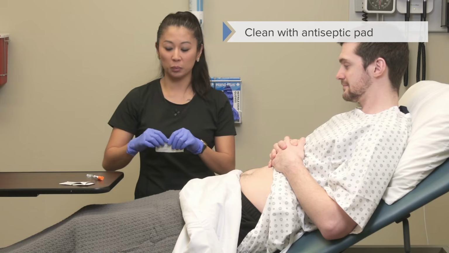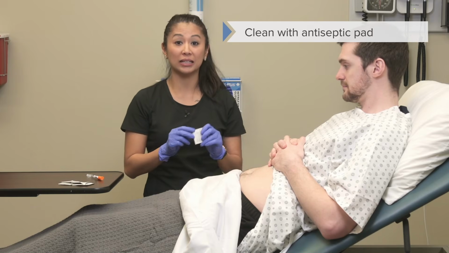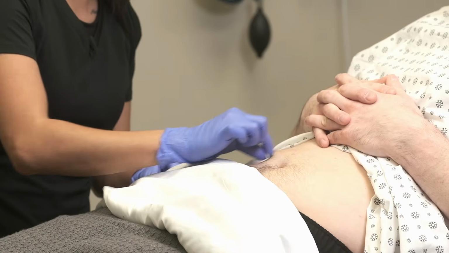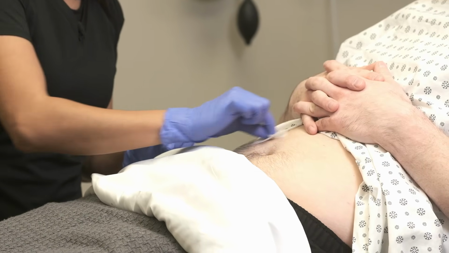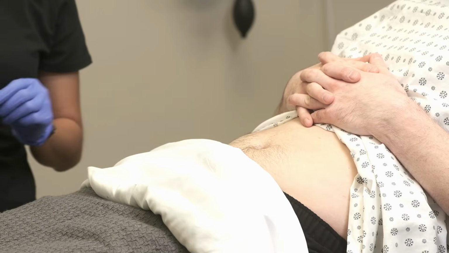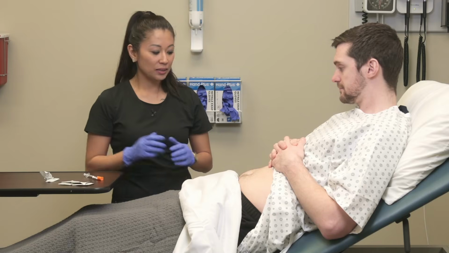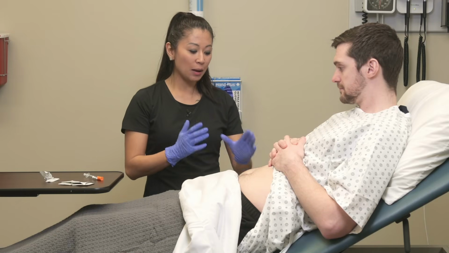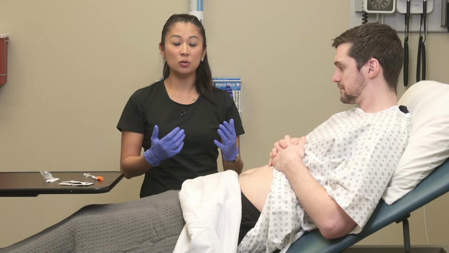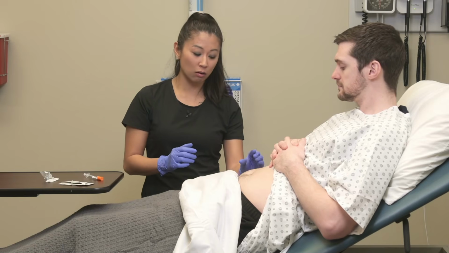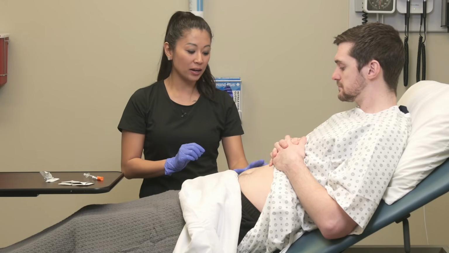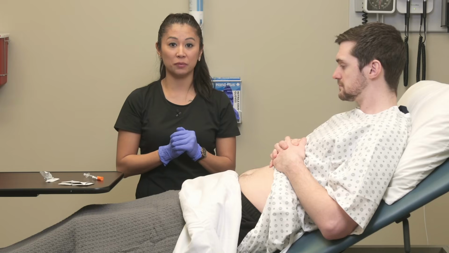All right, so now we're going to prepare our site, and we're going to make sure we clean thoroughly. So this can be kind of cold for your patient, so make sure you scrub and clean your site appropriately. Then when we go to give the injection, I'm going to grasp the patient's skin where I'm going to inject. So when I do that, I don't need to pinch really hard or pinch really narrow because I don't want to get my fingers in the way. I also don't want to make it painful for the patient.